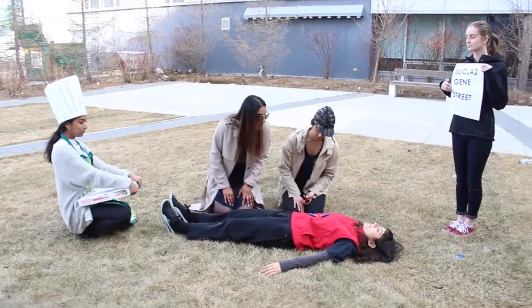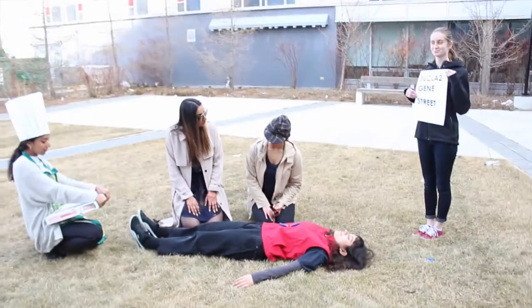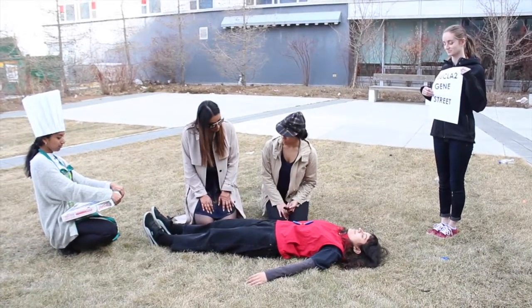There seems to be stab wounds on the victim. In fact, there are 2 stab wounds. Yeah, this explains why she wasn't able to function anymore.